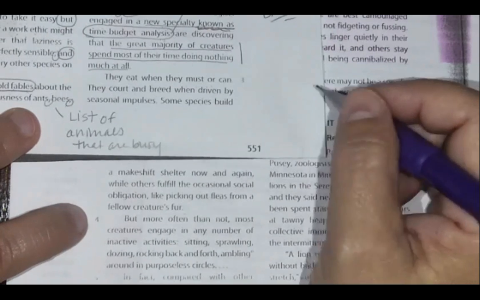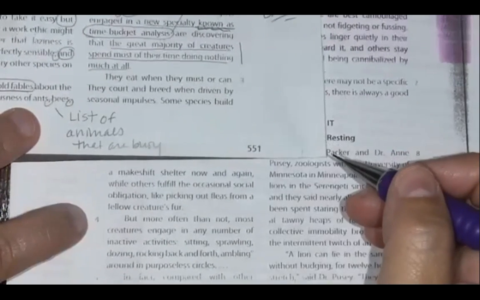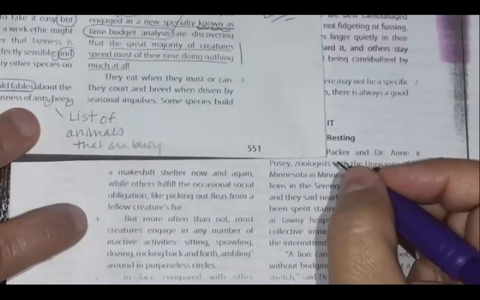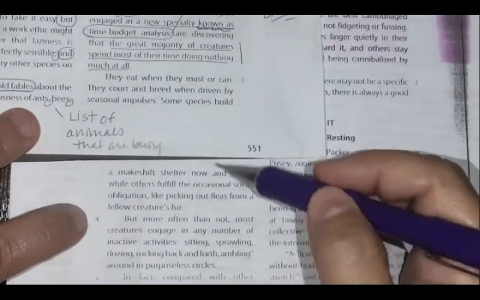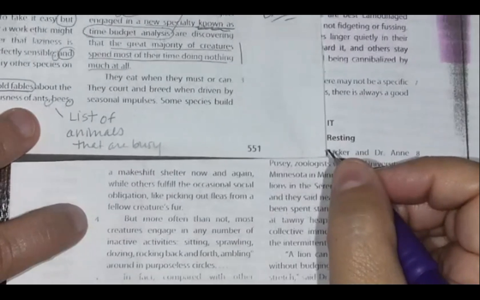Can you repeat your question again, please? What kind of patterns do you see in this paragraph?